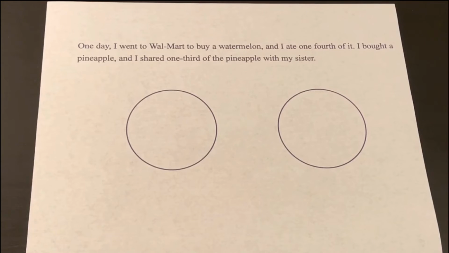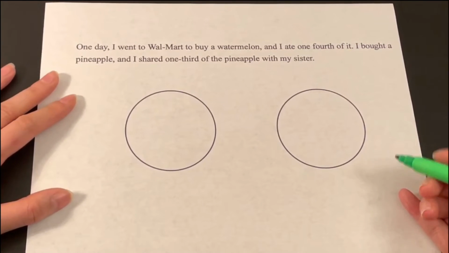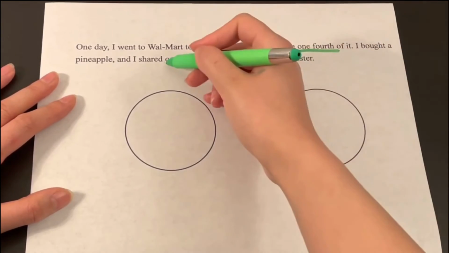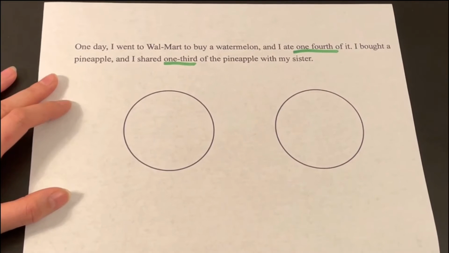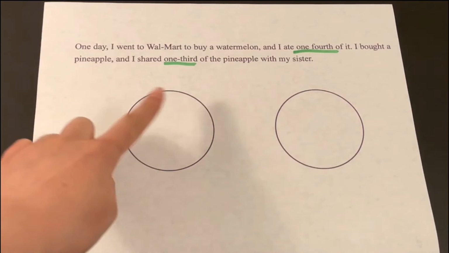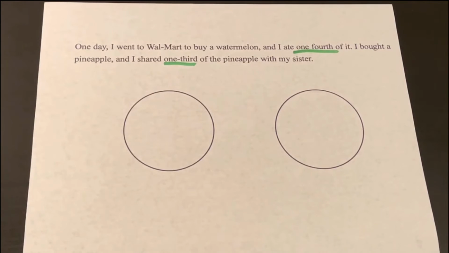Okay, let's see how many fractions we found in this story. Take your time. Yes, it's 2. One is here and one is here. We have 1/4 and 1/3. So now let's use a graph to represent our 2 fractions.